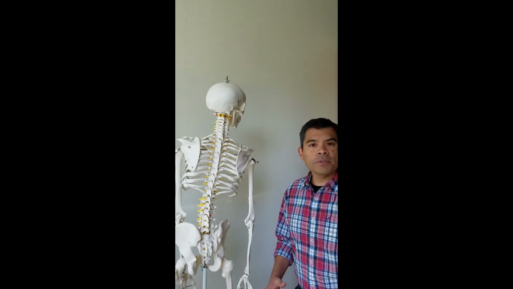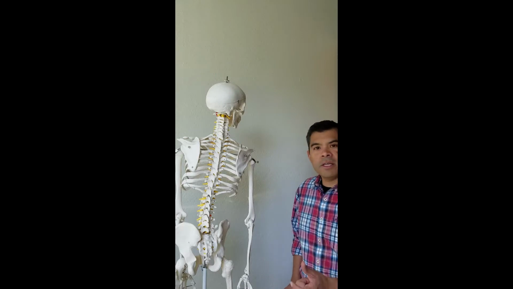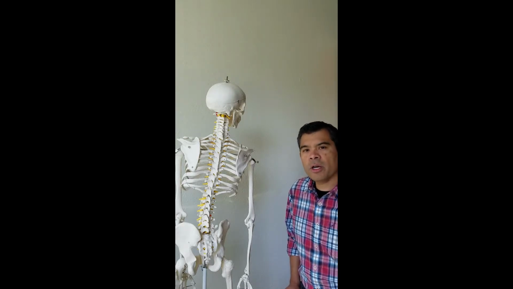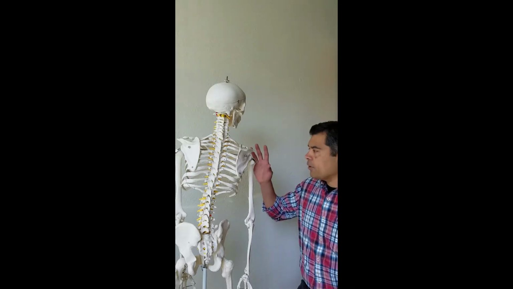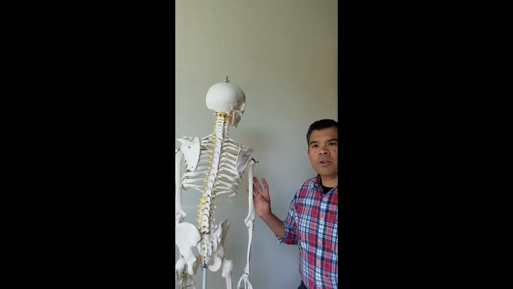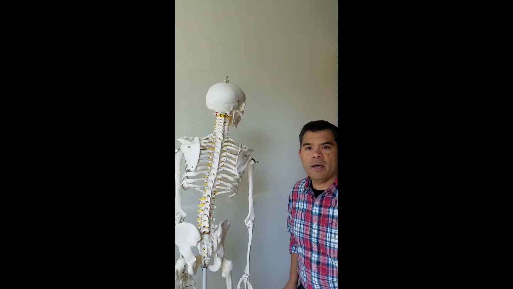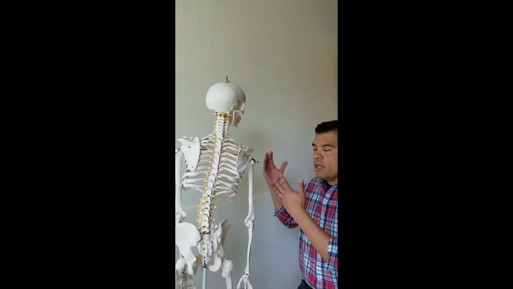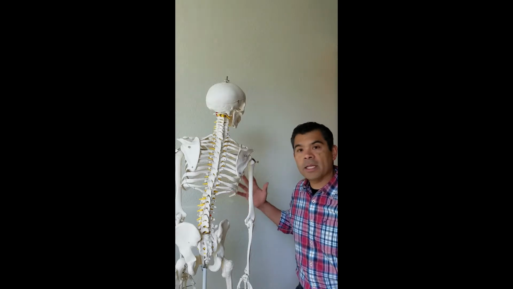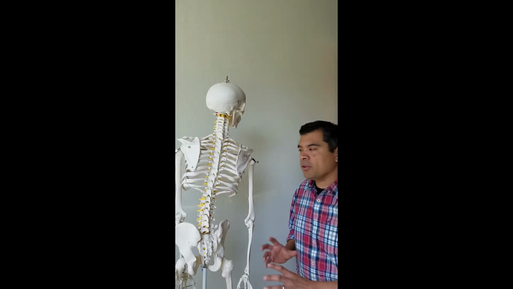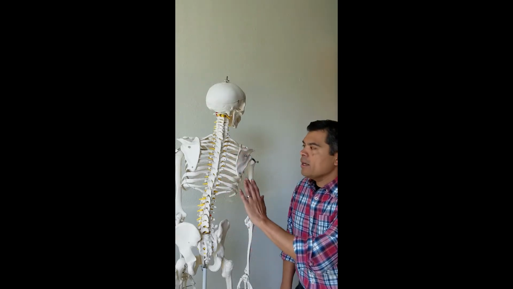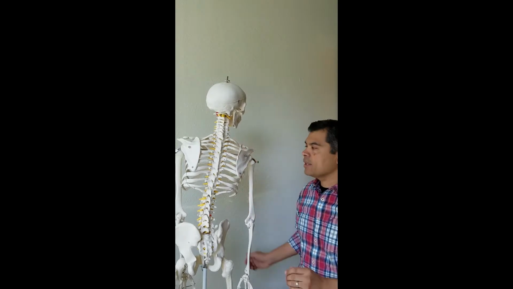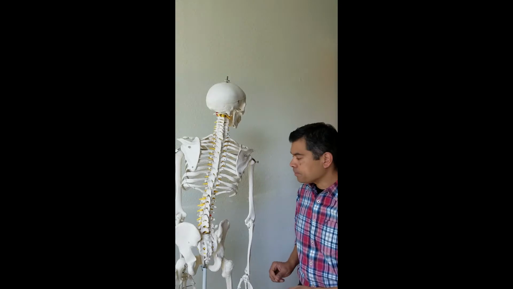But the overall principle that I want to convey to you is that when we talk about frozen shoulder, I don't want you to just think about the arm or where your client is coming to you with pain. They'll come to you and say it hurts in XYZ place. I want you to think about the whole shoulder complex, and that includes scapula and clavicle. And today I want to talk about scapula.